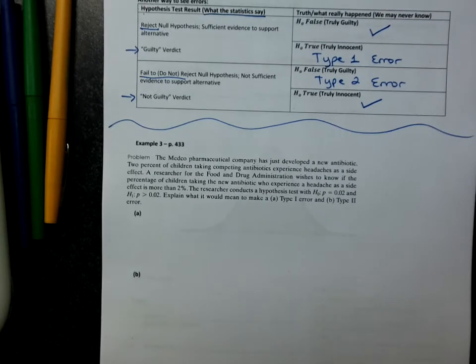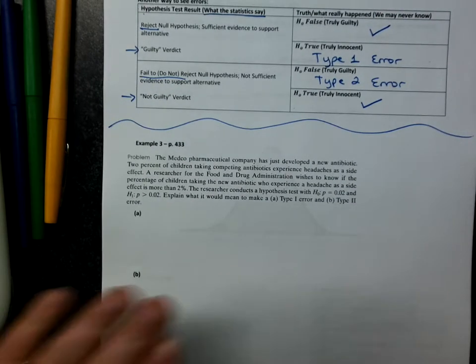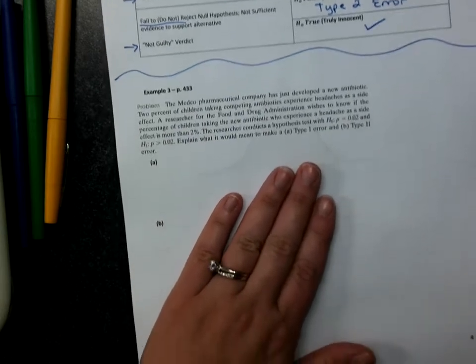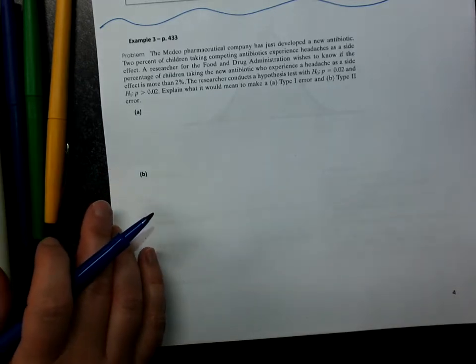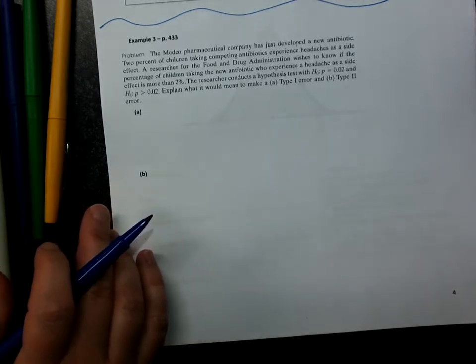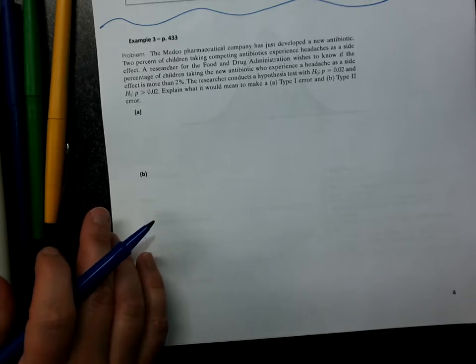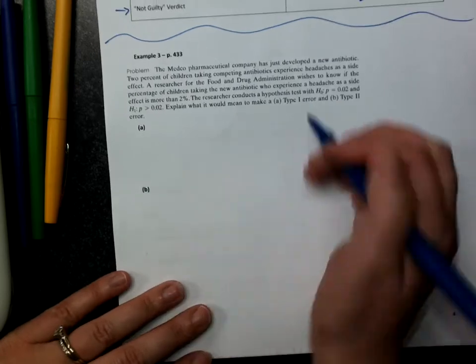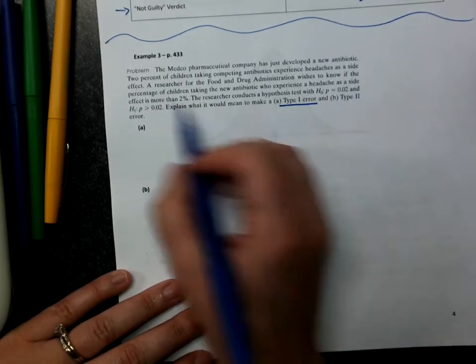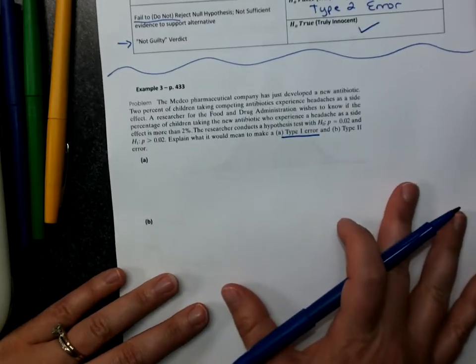Alright, so let's just look at errors real quick here. I'm not going to get into the details. Your textbook gets into much more detail about errors. Again, we're keeping it pretty brief here. So, same example with the headaches in the children. Let me make sure I've got everything correct here. Yes. So explain what it would mean to make a type 1 error with the same children getting headaches.